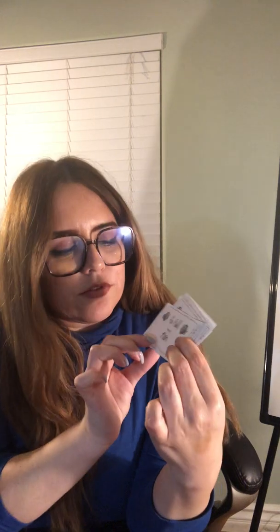Then we have mouse. One mouse. Two mouses? Two mice. One mouse, two mice. So you're just looking at the word right here. Now we have fish. This one's tricky.